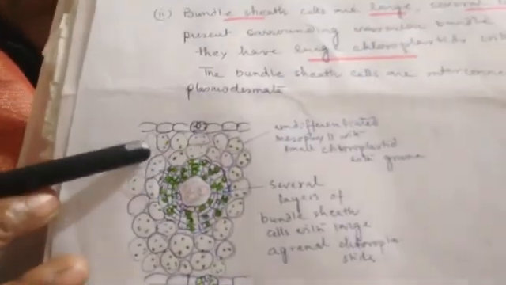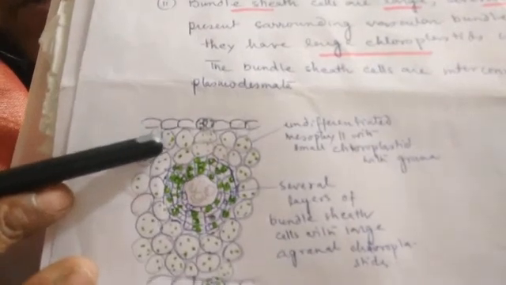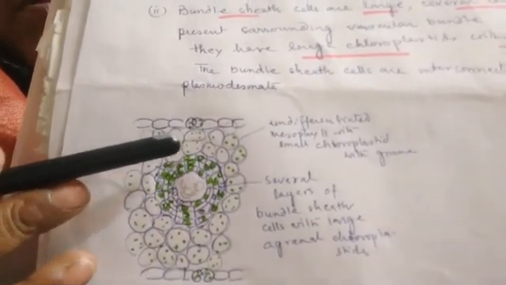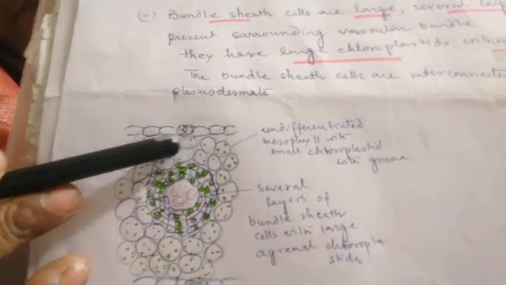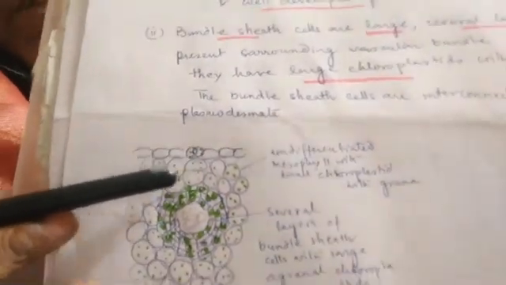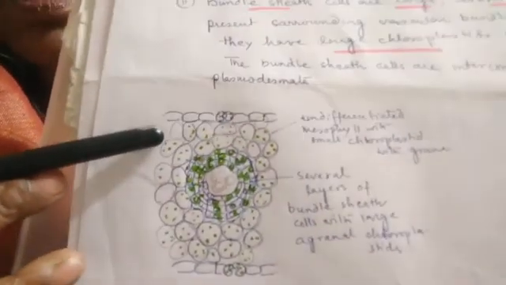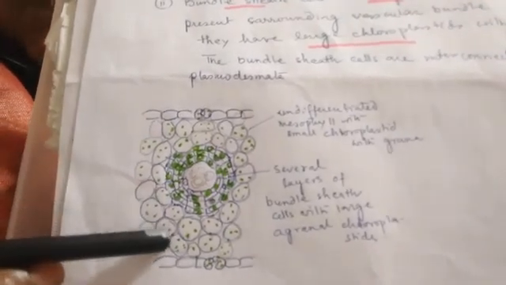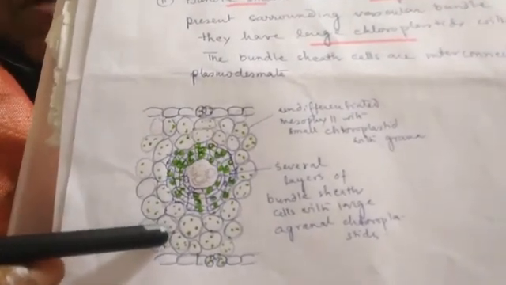So first of all, let us see what special anatomical features the C4 plants have. Number one is the mesophyll cells. In C4 plants, the mesophyll cells are not differentiated into palisade and spongy parenchyma like those of C3.